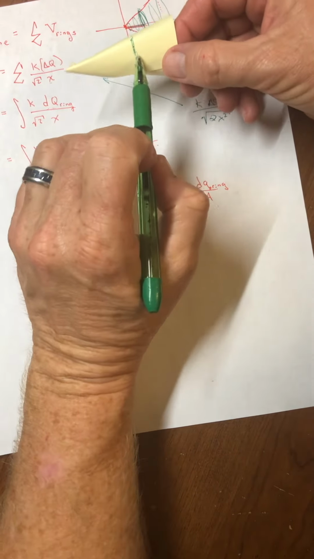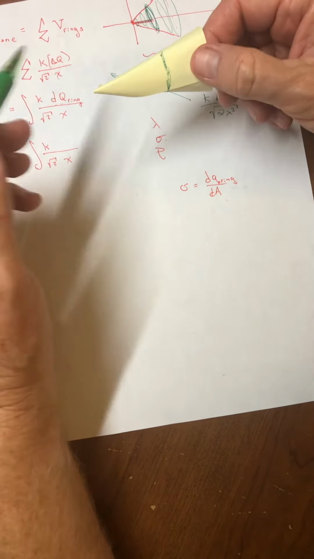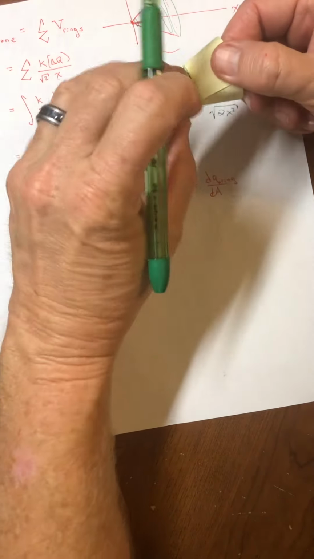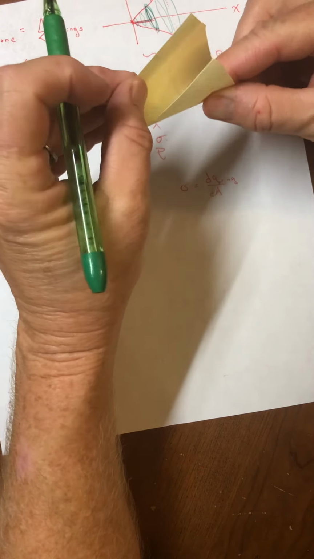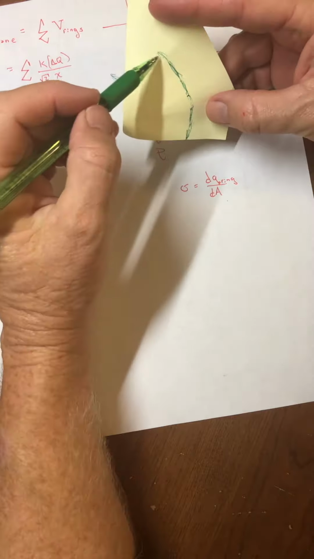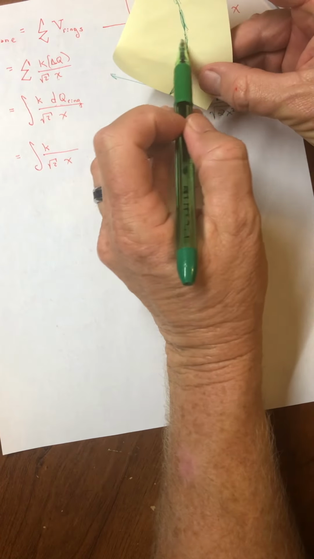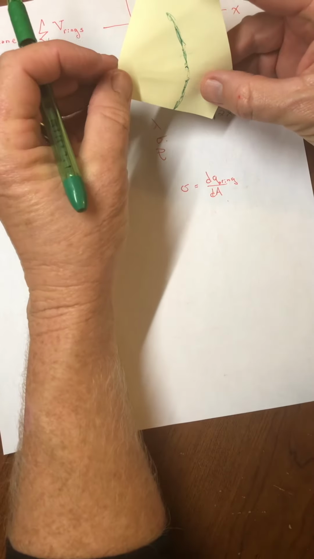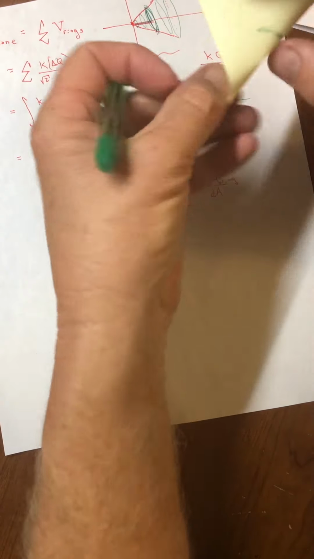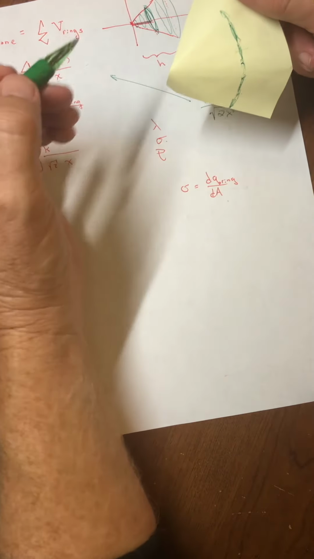I need the surface area of that green ring. And if you can imagine then undoing it, it would be the length of it times its width. And so remember, it was all curled up a moment ago, and so its length is the circumference.